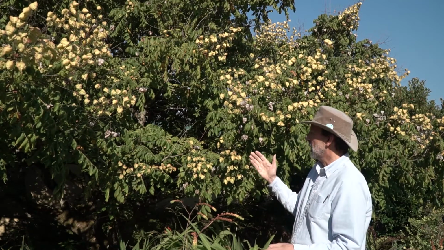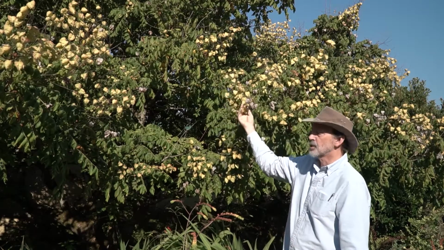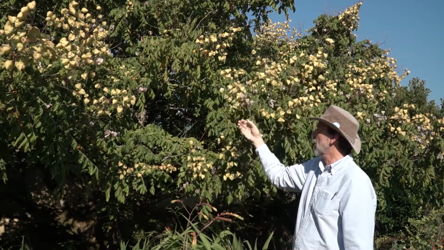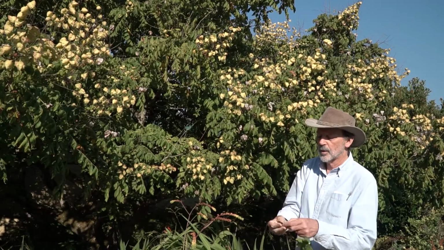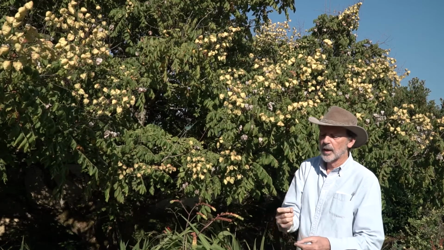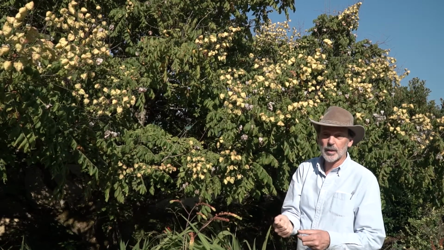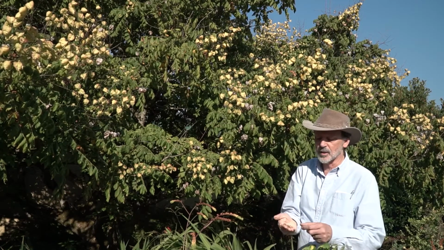Now, Koelreuteria is pretty easy to recognize at this time of the year because of these fruits. And these fruits are dry and papery, and inside this dry, papery fruit, you'll find seeds. The seeds are little black seeds. And people in eastern North America know this plant as an invasive species.